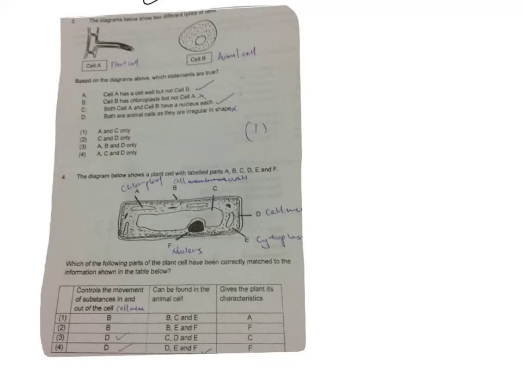Okay, the first statement, cell A has a cell wall but cell B does not have, is true, so the answer is correct. Statement 2, cell B has chloroplast but not cell A. We already know that cell B is an animal cell, and animal cells do not have chloroplast, so this statement is not true. Statement C, both cell A and cell B have a nucleus each. That is true, this is the nucleus and this is the nucleus here. And lastly, both cells are irregular in shape, and that is not true. So we have only option A and option C, giving us our answer to question 3. Answer is 1.